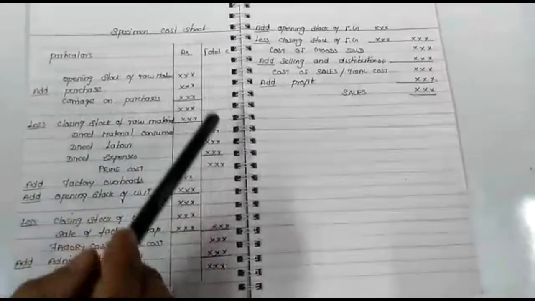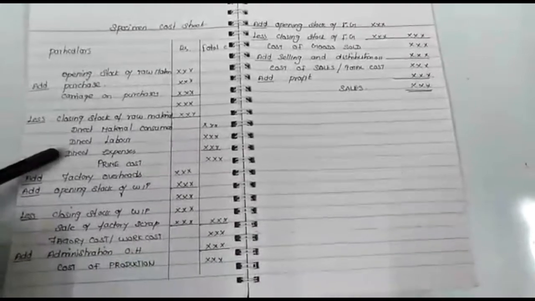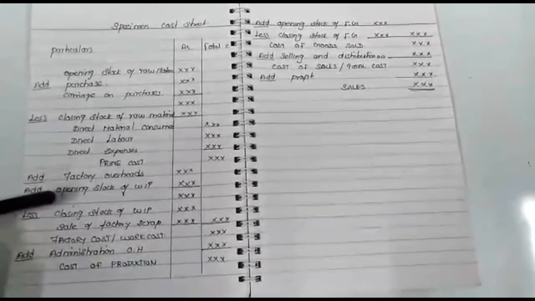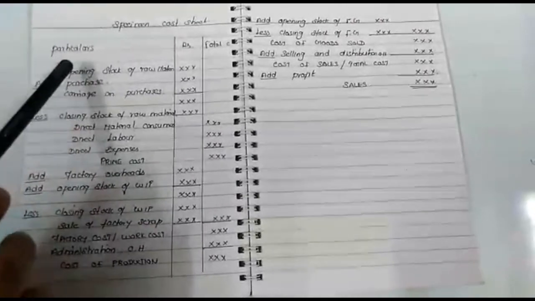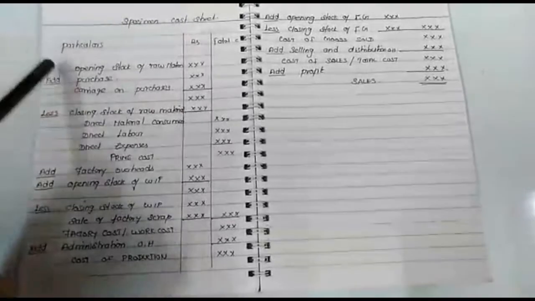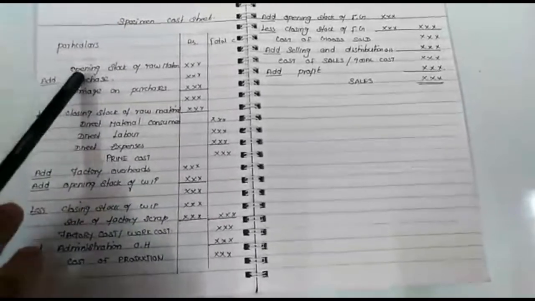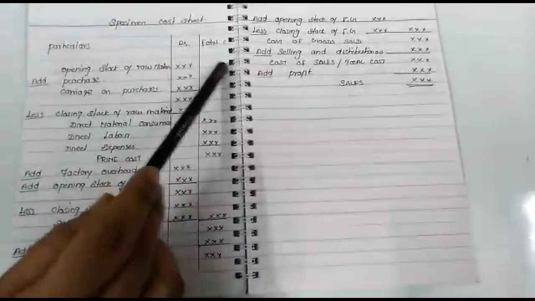Here is another format of cost sheet. In this format, we will write the closing stock of raw material and opening stock of work in progress. So let me see. First, we have to write as we write in the previous cost sheet format. First, we are going to write the particulars, rupees, inner column and the outer column, total cost.